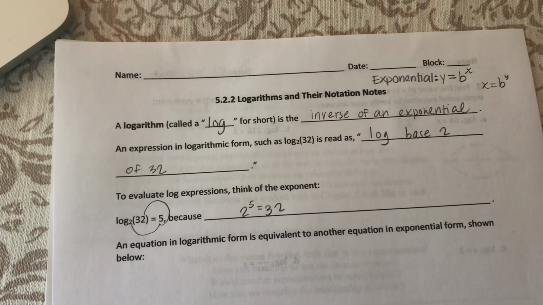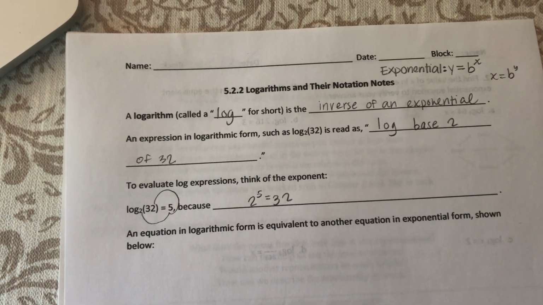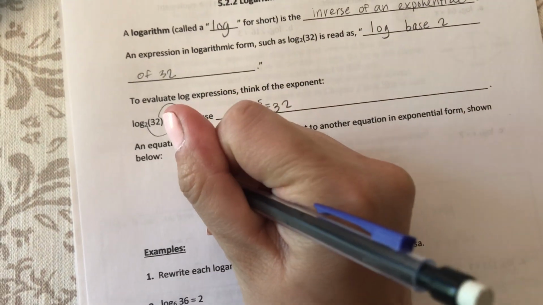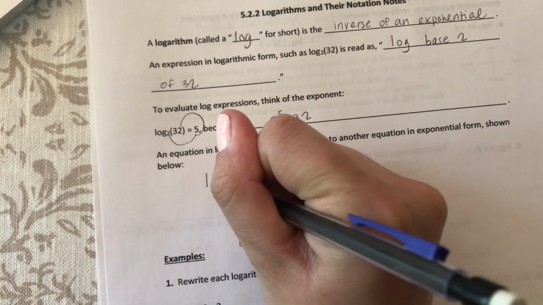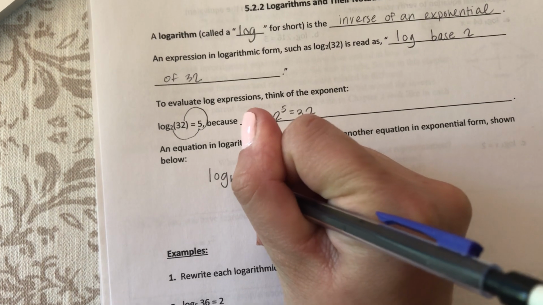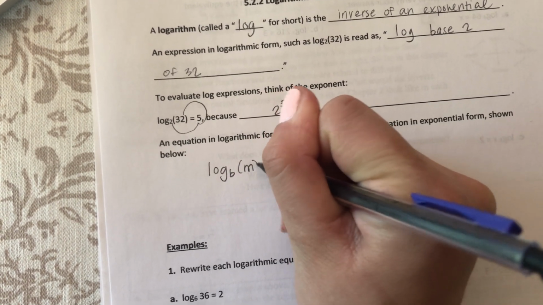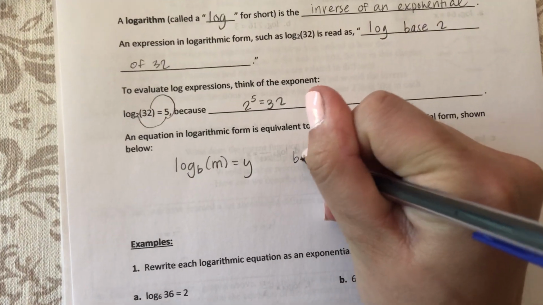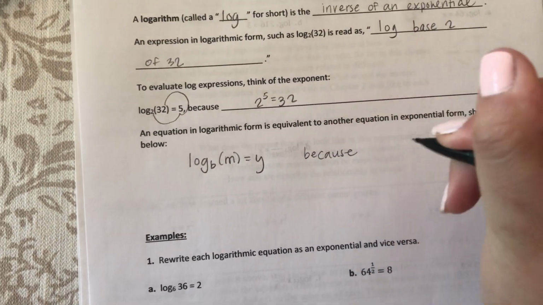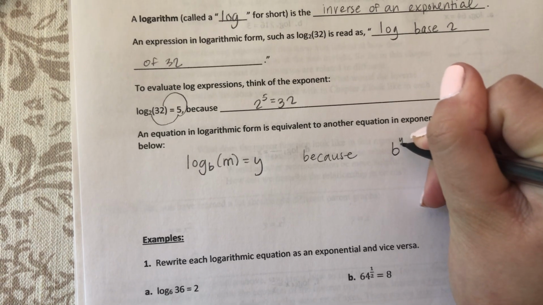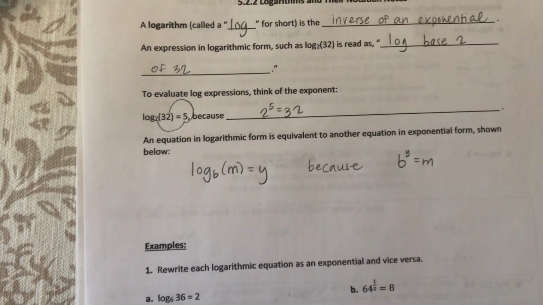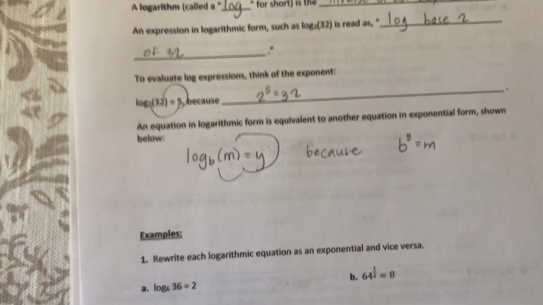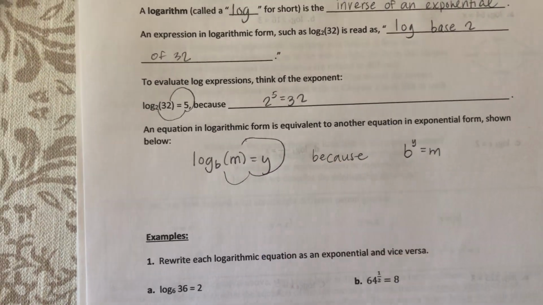An equation in logarithmic form is equivalent to another equation in exponential form shown below. So I'm just going to write a random log base b of m equals y, because b to the y equals m. And that's always how you undo a log, with this little popcorn kernel thing, so b to the y equals m.